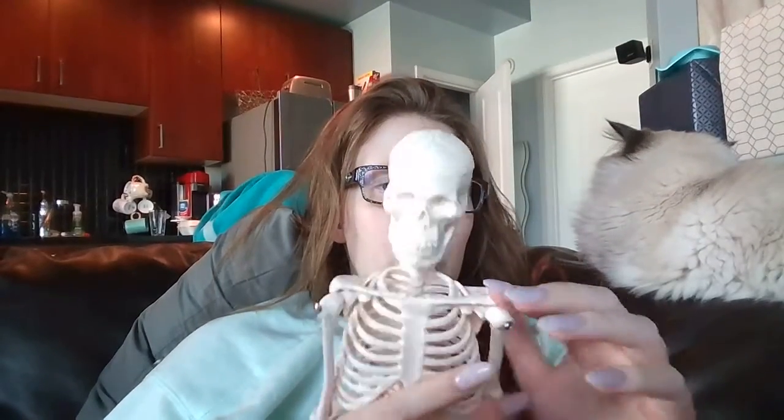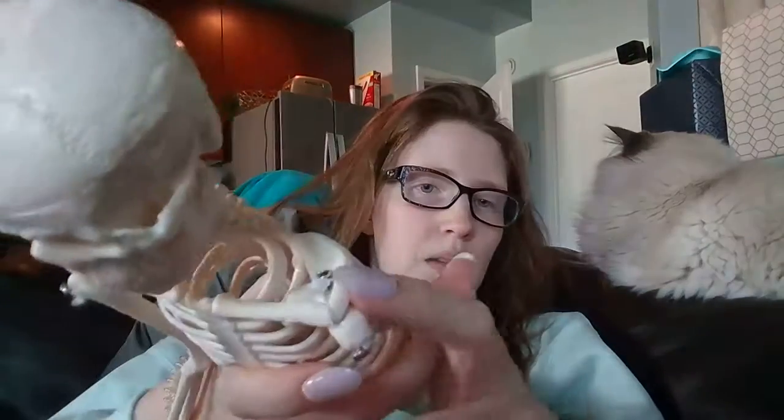So up here, like I said, you've got the clavicle, which attaches to the acromion, which attaches to the spine of the scapula.